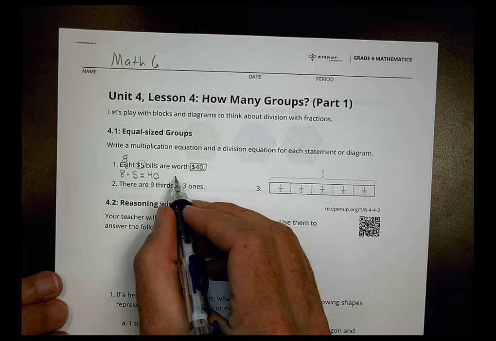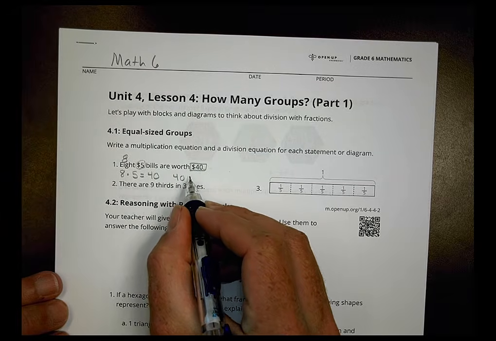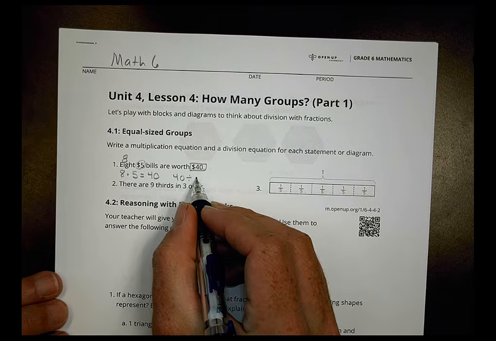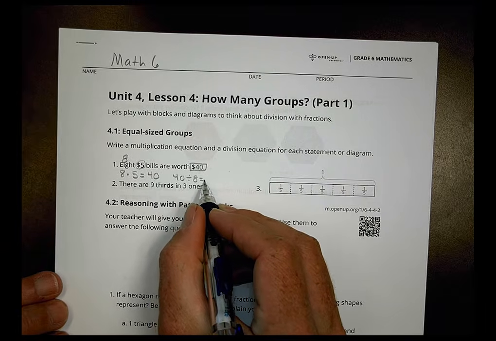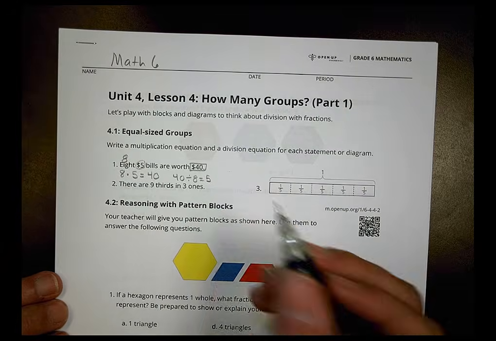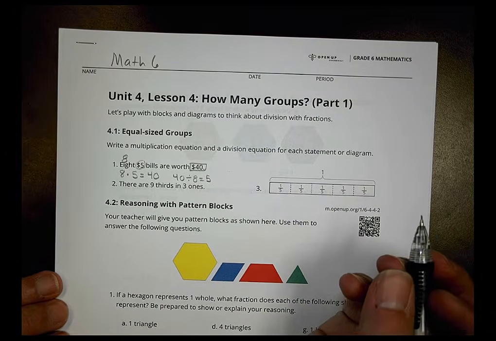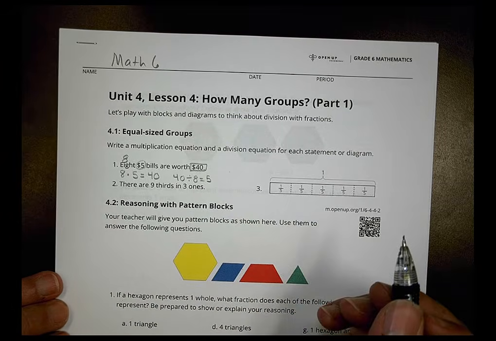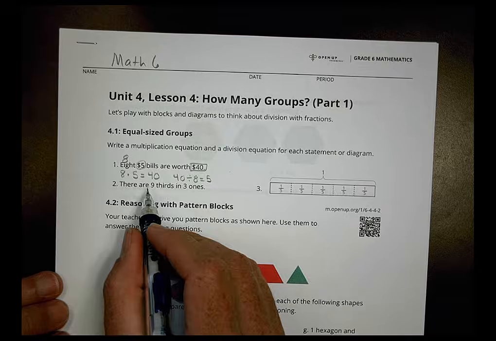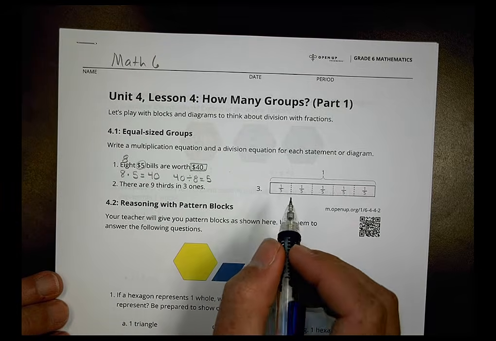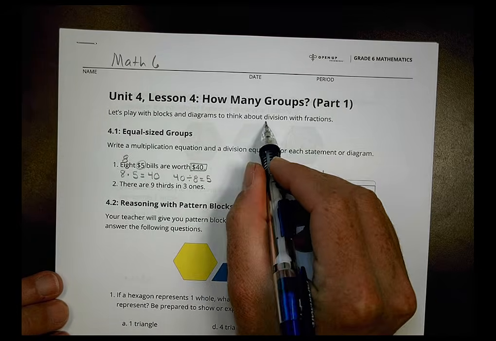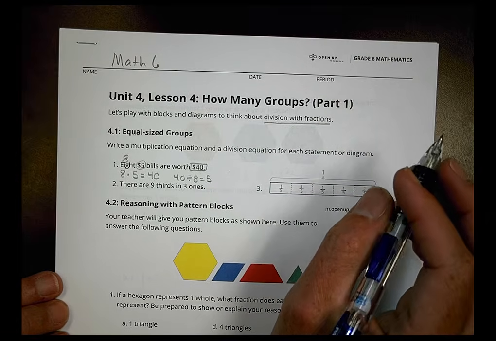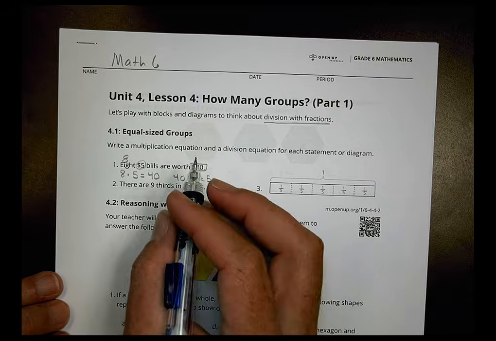In terms of a division equation, I could say, well, I have $40, and if I divide that $40 by 8 people, each person would end up with $5. So it's a way of writing a division equation. That would work okay as well. So when we have whole numbers like that, it seems pretty straightforward. It's when we get to questions like 2 and 3 where things seem to be a little bit different, because we're talking about division with fractions today, where things are just not quite as clear as we might like them to be.